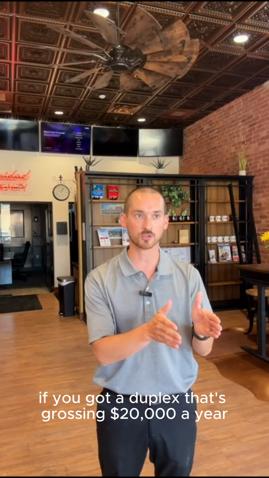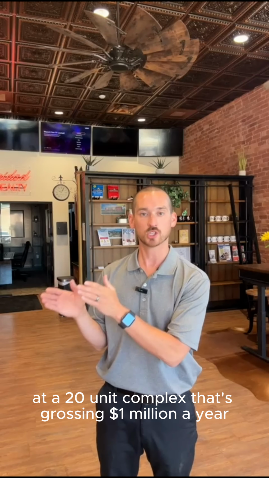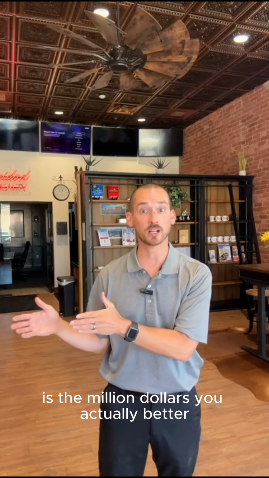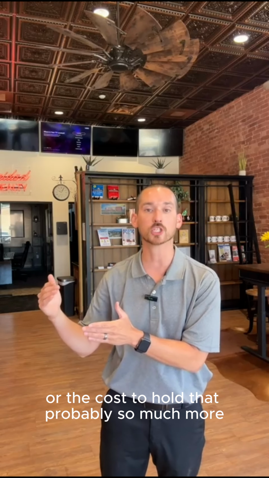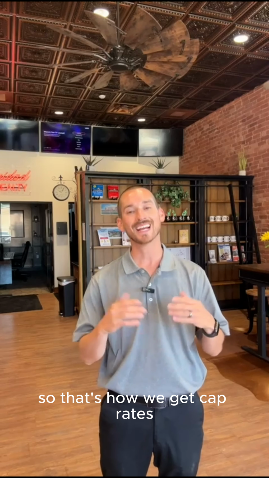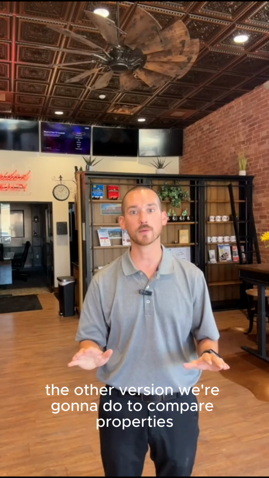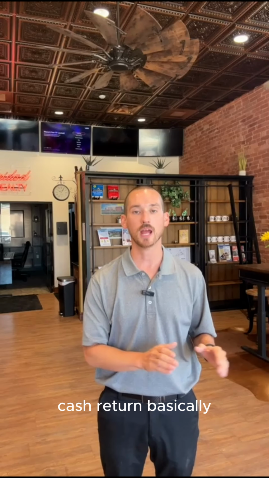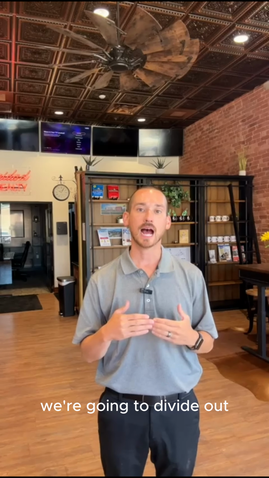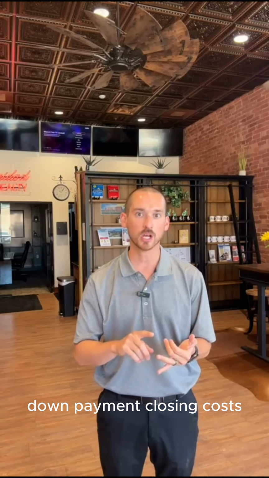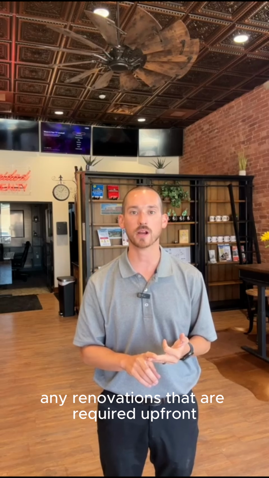If you've got a duplex that's grossing $20,000 a year and a 20-unit complex that's grossing $1 million a year, is the $1 million a year actually better, or is the cost to hold that property so much more that the duplex is actually better? So that's how we get cap rates and that's how we compare. The other version we're going to use to compare properties is called cash on cash return. Basically, we're going to divide out how much money it is going to take for me to make this my property: down payment, closing costs, any renovations that are required up front.